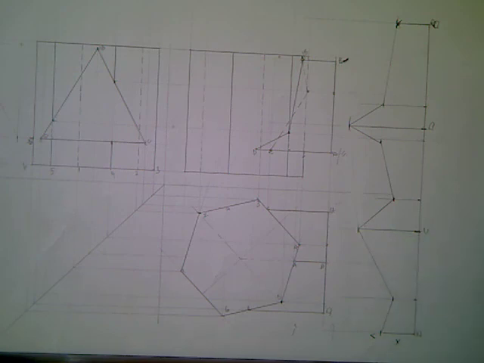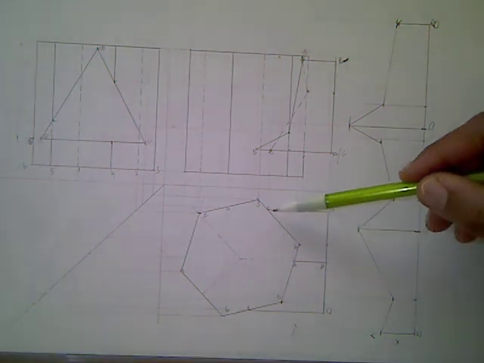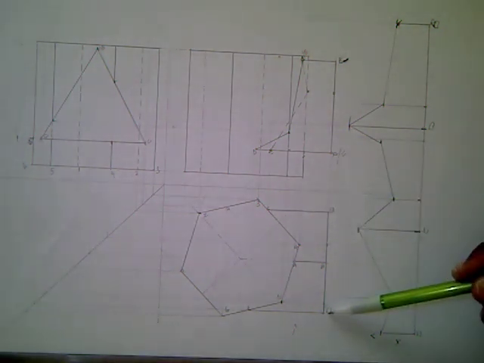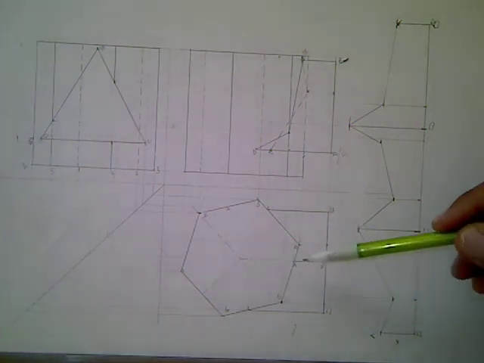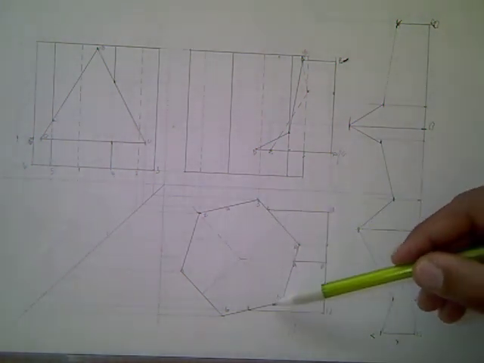And now let's take C. C has got problems, many problems. As C goes to D, C will go to D at the bottom. Remember, at the bottom we have the same shape here.